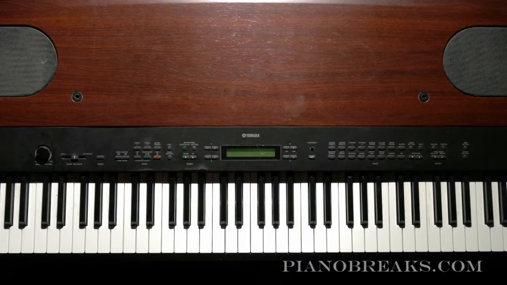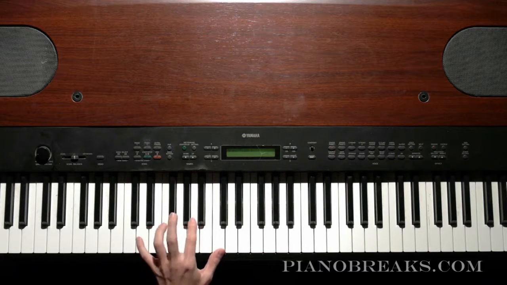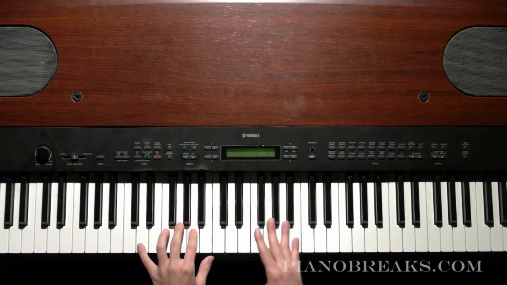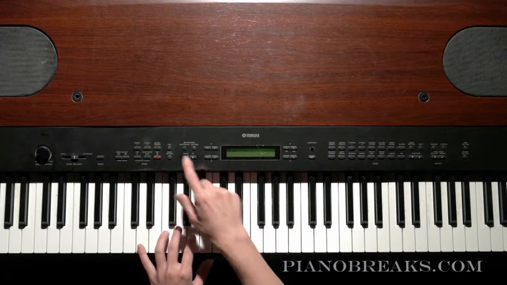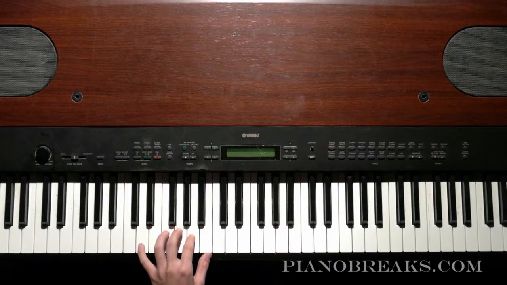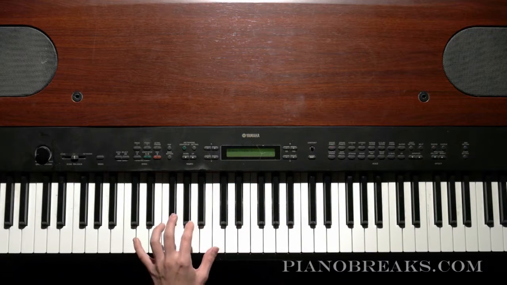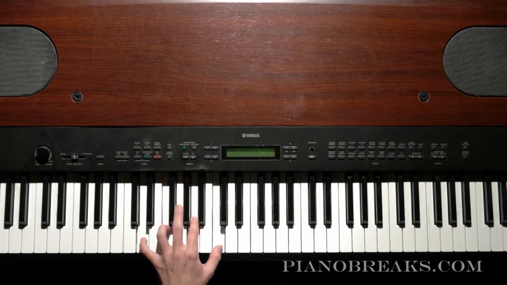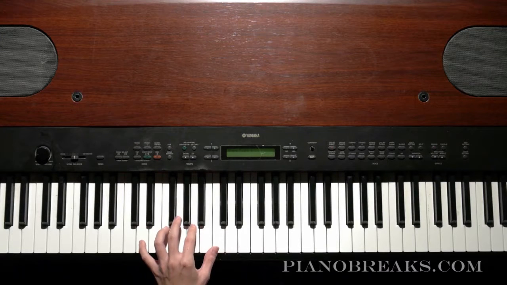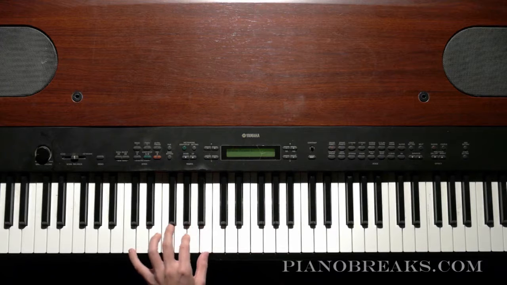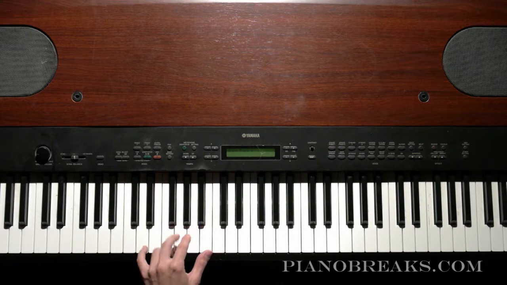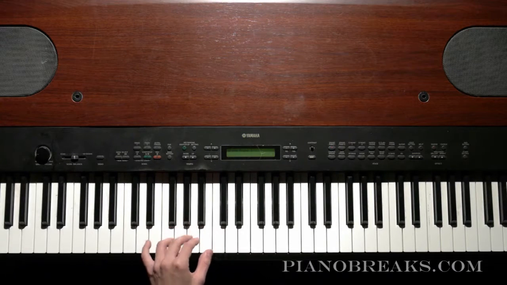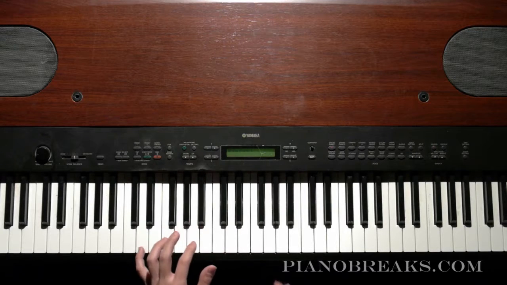I'll do this a bunch of times so you can hear what it really sounds like, and then you can match me with whatever you're playing too. I'm going to solo in my right hand. I'll just count this. So 1, 2, 3, 4. 1 and 2 and 3 and 4 and 1 and 2 and 3 and 4, and so on.